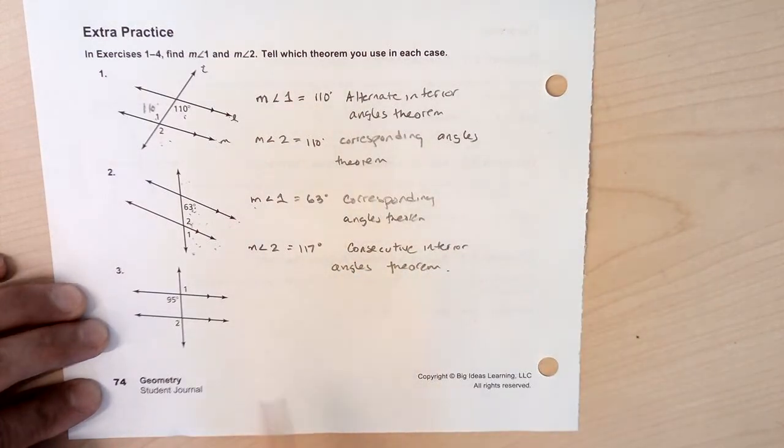On this last example, I'm just going to go through it orally. If I find the measure of angle 1 first, again, these two lines are parallel. Here's your transversal. To use the 95 degree angle, these two are vertical angles. So the measure of angle 1 should be equal to this 95 degree angle. So the measure of angle 1 is 95 degrees, specifically by the vertical angles theorem.